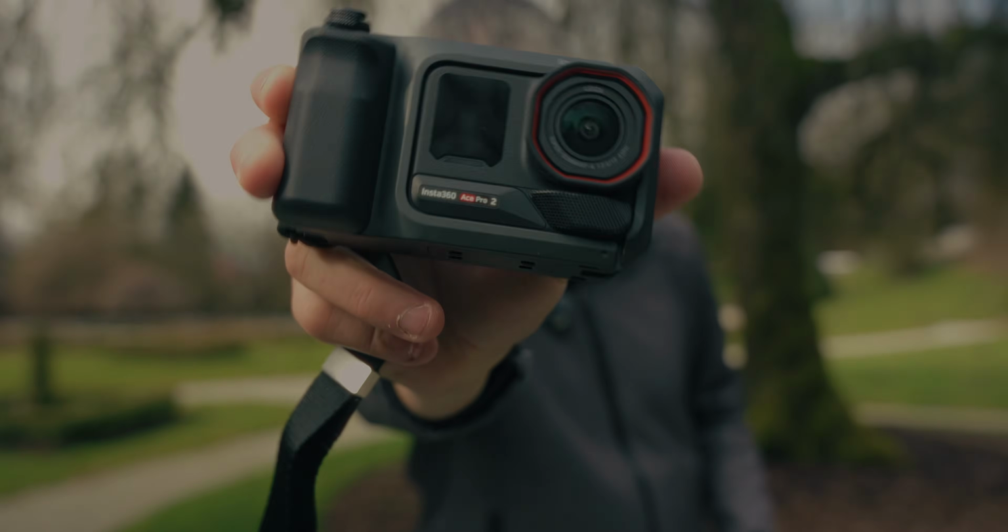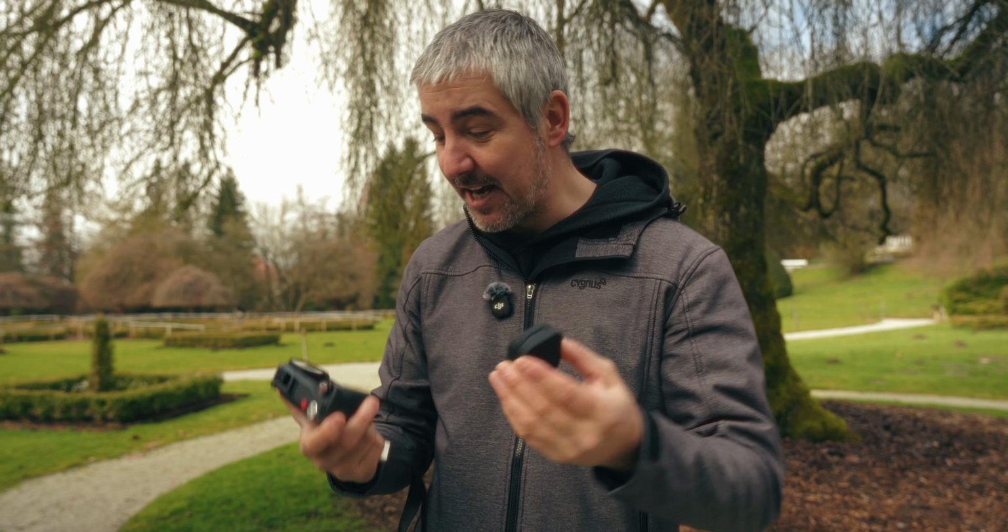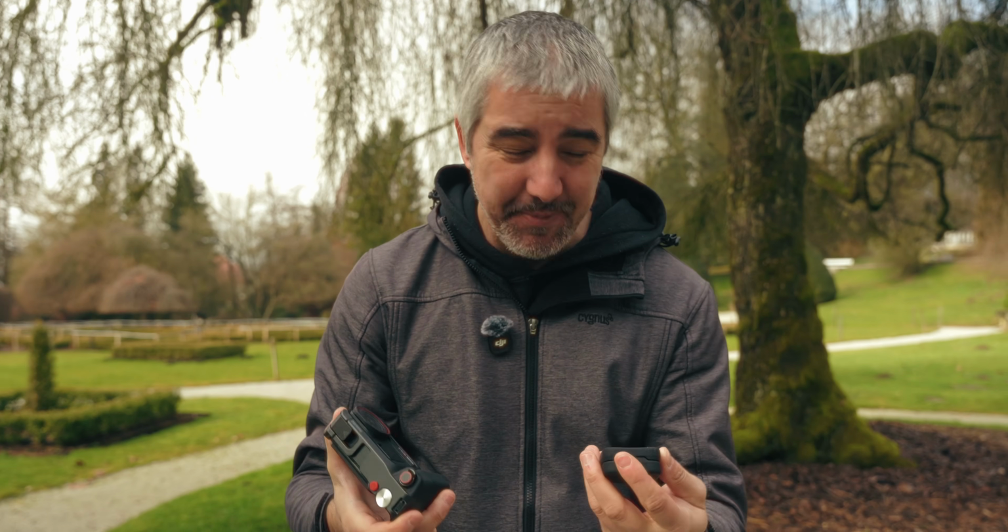This is the Insta360 Explorer grip bundle, and this is the cinematic lens attachment. And today we'll be talking about this because some people say it's anamorphic, but it's not really an anamorphic lens, it is a cinematic lens. So let's check it out.